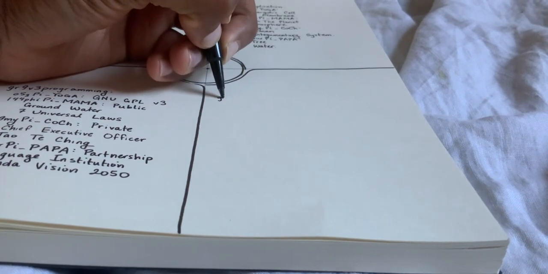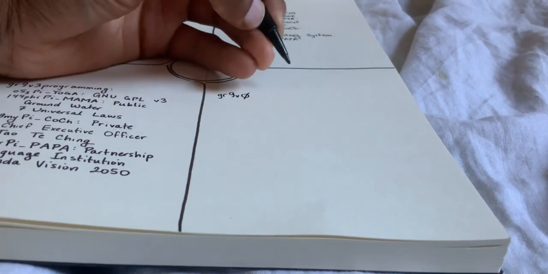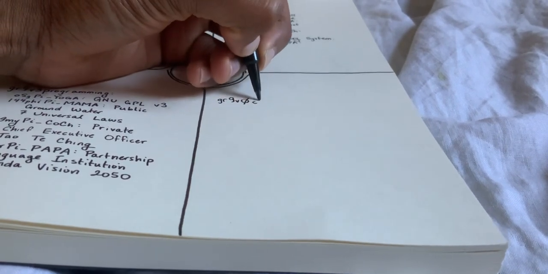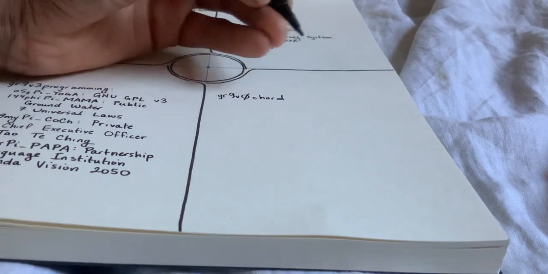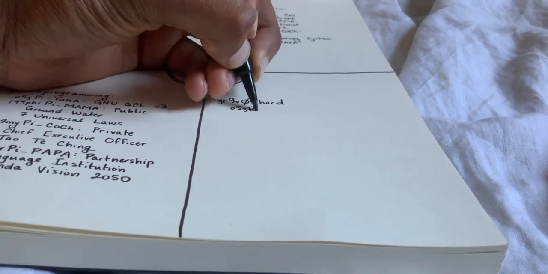Finally, we have the initial quadrant. This is Groove 9 verse 0 chord. Every single groove, Groove 9 through Groove 0, as you'll see as we go through this, the 0 verse for those is always going to be chord.